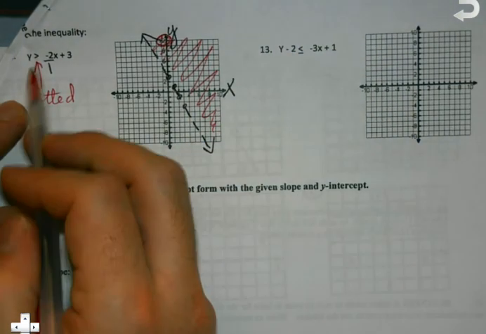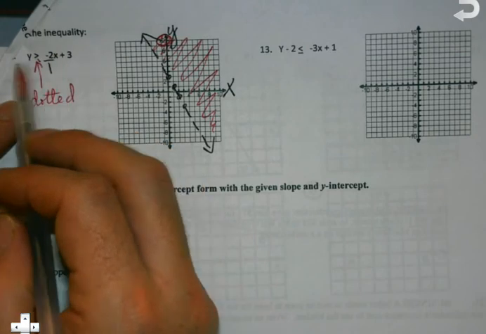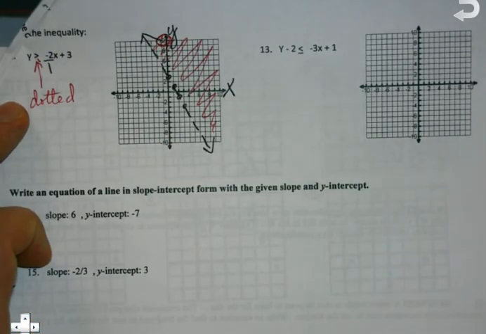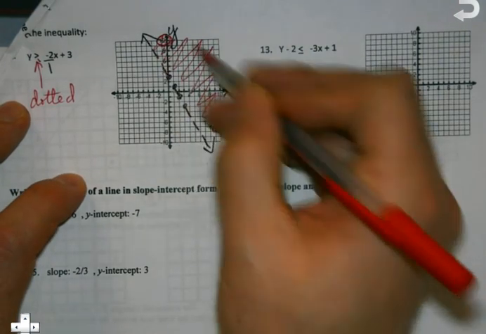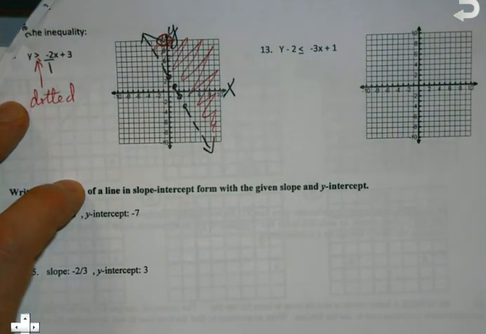Why? Because an inequality says any number that fits this would work. Well, if any number that fits this works, there's a whole lot of answers. So whenever you get the arrow, we've got to figure out a place to be able to shade in. Every single point in this area would work if I plugged it in. It would be a true statement. Yeah, whole boatload.